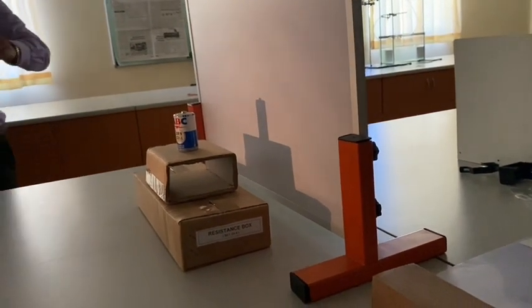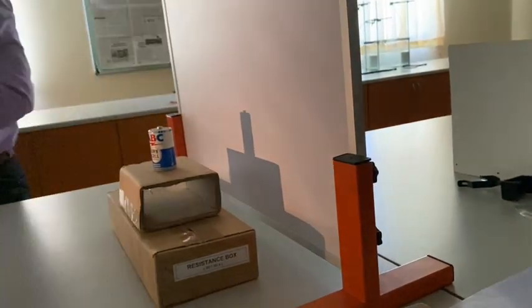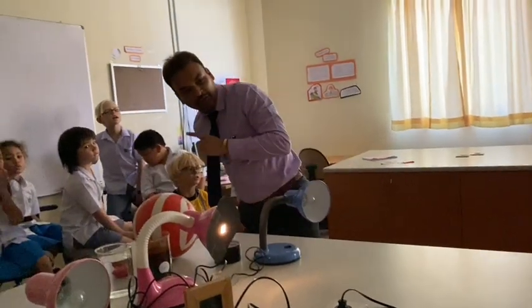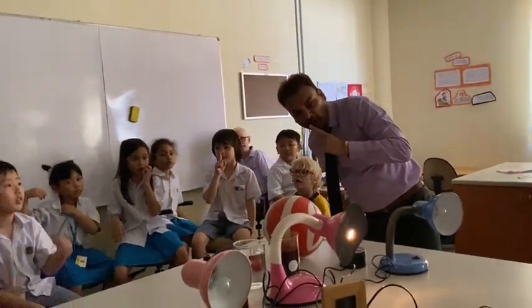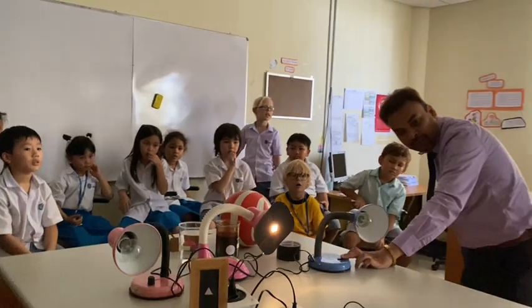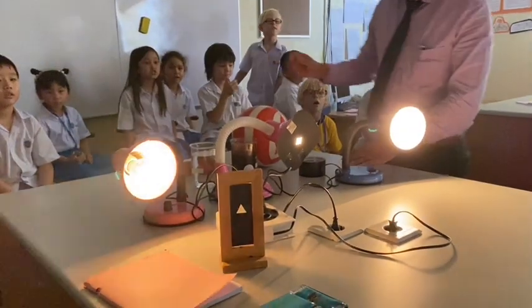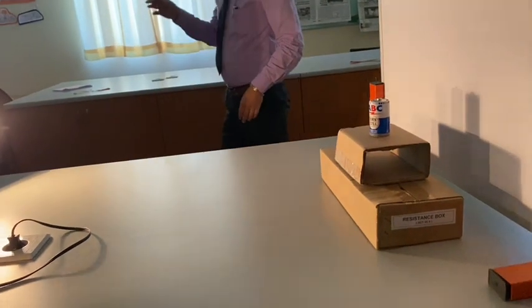Okay, so how many shadows do we have now? One cylinder and one shadow. Only one shadow, when one source, one bulb, is there, right? But if I turn on another bulb, how many shadows do we have? 2. And if I turn on one more bulb, how many shadows do we have? 3. So guys, what do you learn from here?